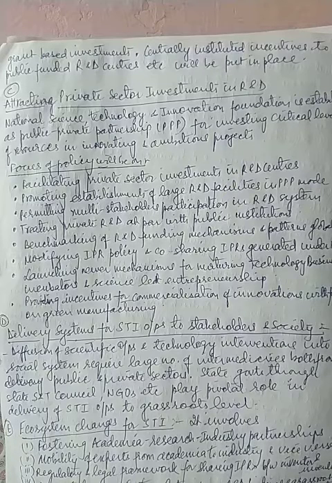Now the main points of this policy are facilitating private sector investment in R&D centers, promoting the establishment of large R&D facilities in the PPP model, that is, public-private participation mode, permitting multi-stakeholder participation in the R&D system, treating private R&D on par with public institutions, benchmarking of R&D funding mechanisms and patterns globally, modifying the IPR policy and co-sharing the IPRs generated under PPP, launching newer mechanisms for nurturing technology business incubators, and science-led entrepreneurship, and so on.